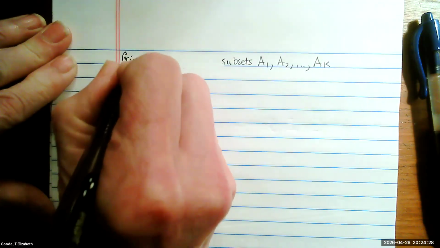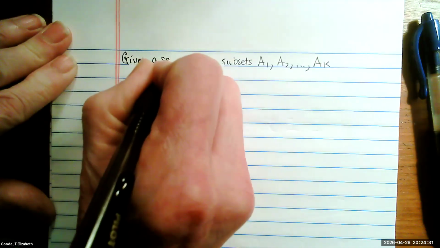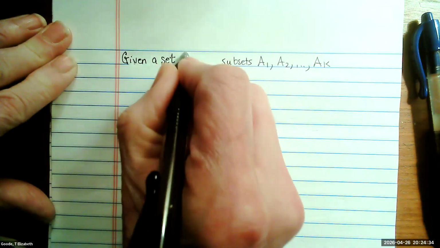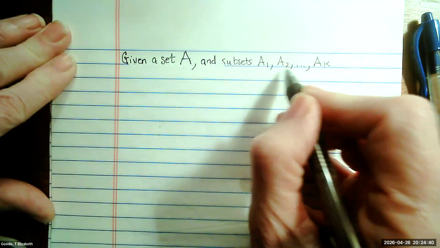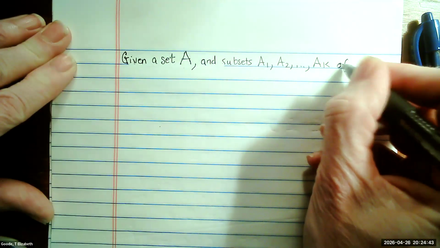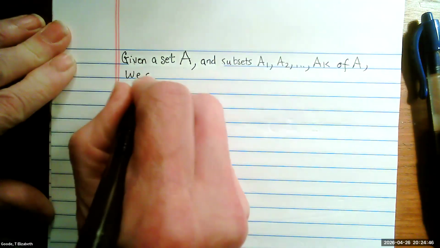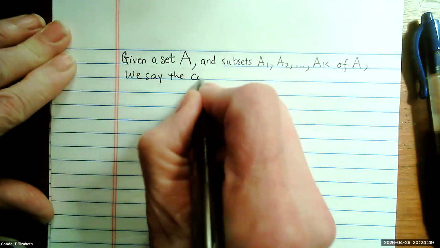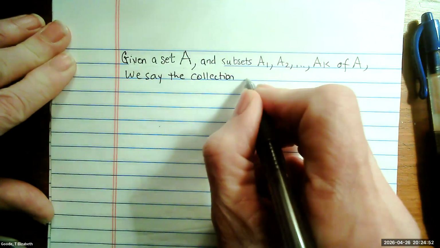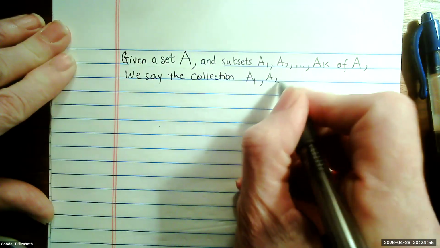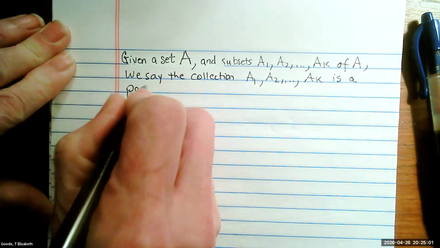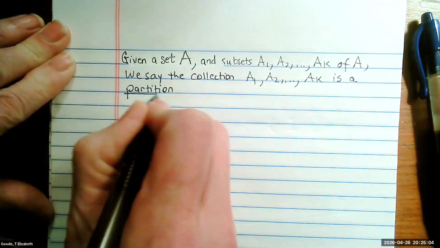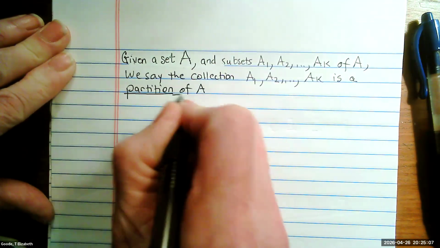Given a set A and subsets A1, A2, up to A sub K of A, we say the collection A1, A2, up to A sub K is a partition of A if three things happen.